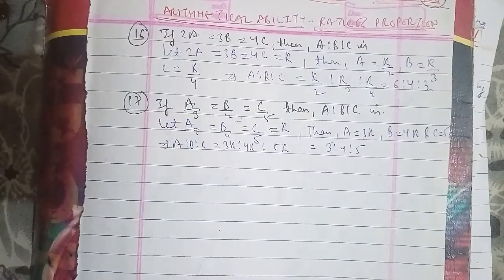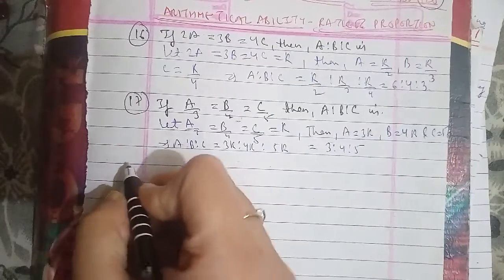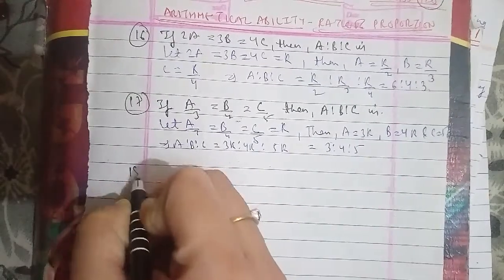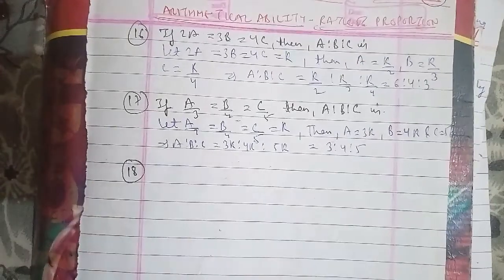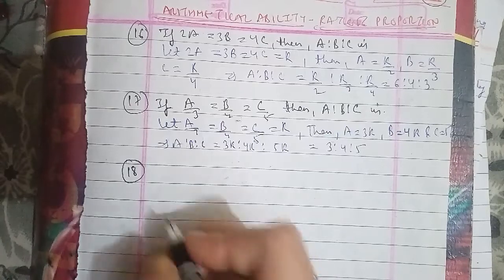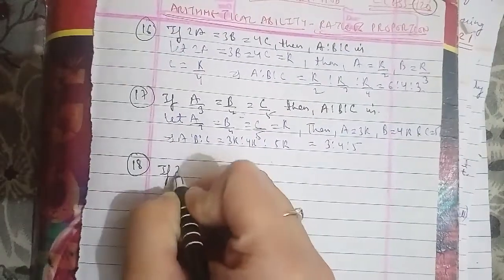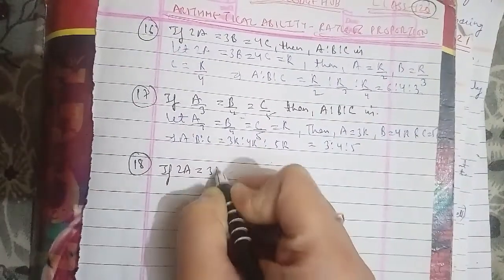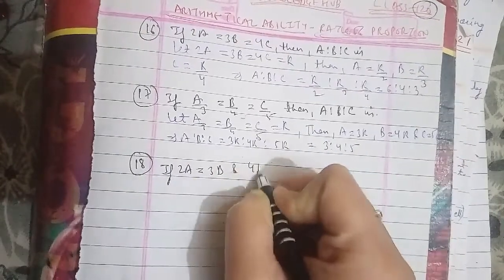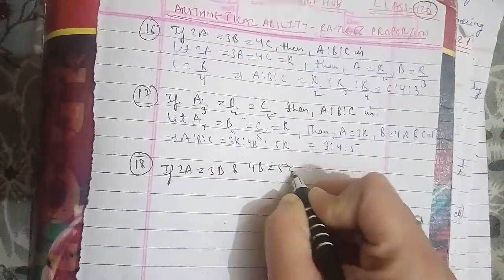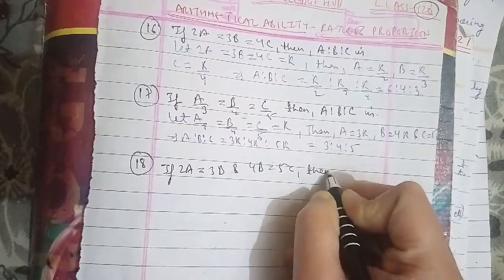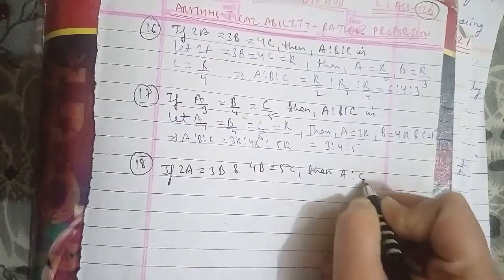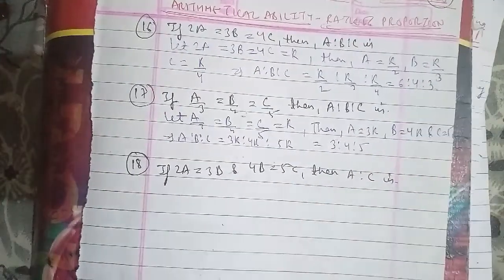The 18th question of the session we have here is, if 2a equals 3b and 4b equals 5c, then a ratio c is. The options are 4 ratio 3, 8 ratio 15, 15 ratio 8, and 3 ratio 4. So we go for the same, that we have to find out.